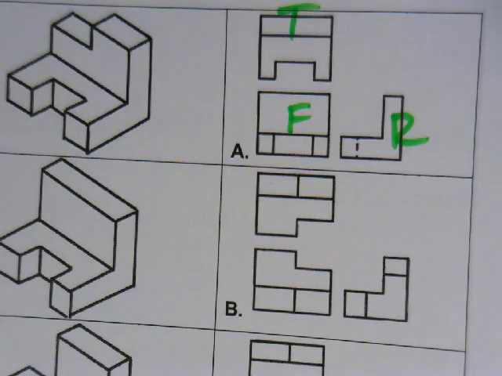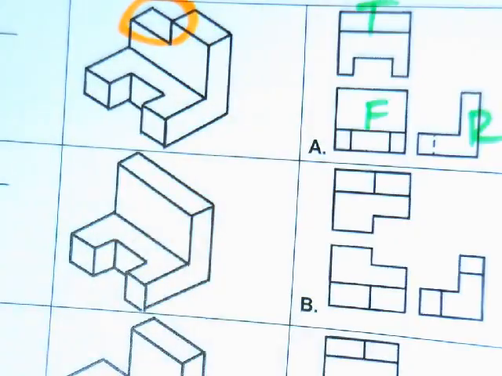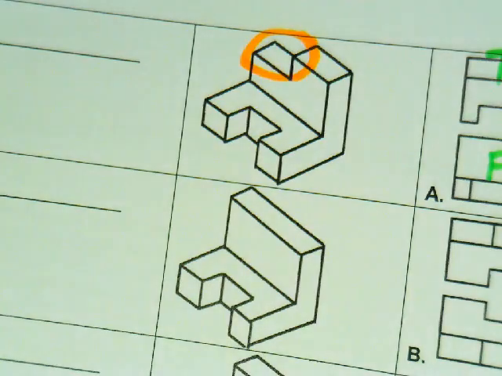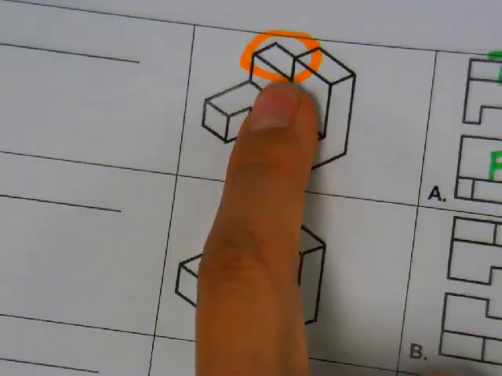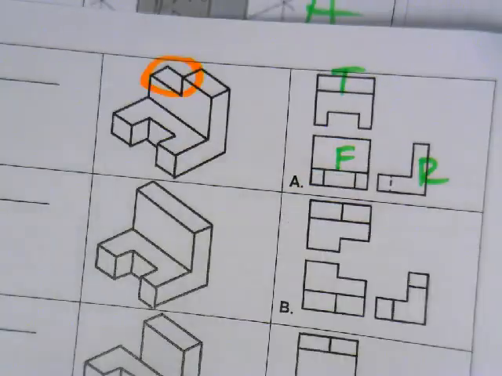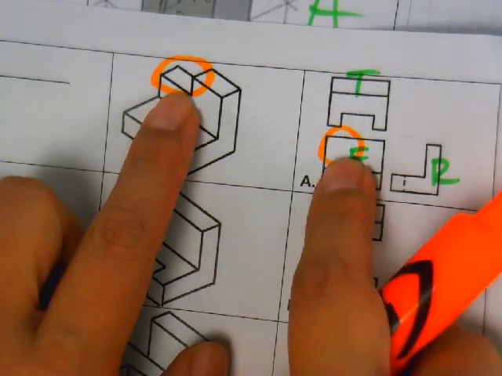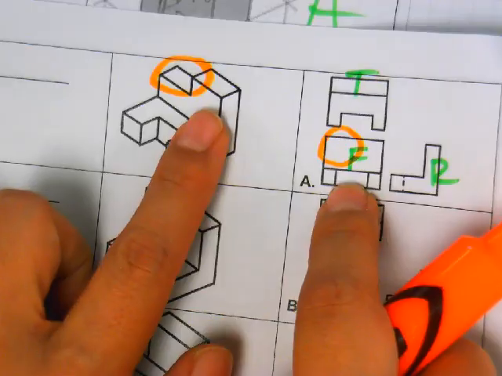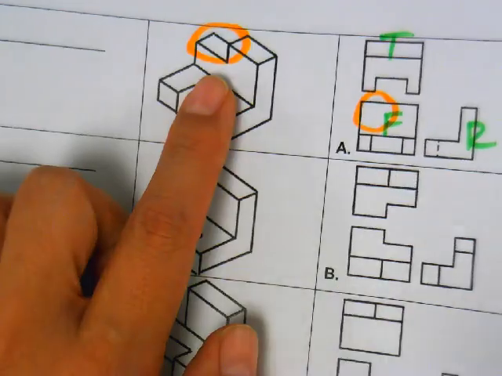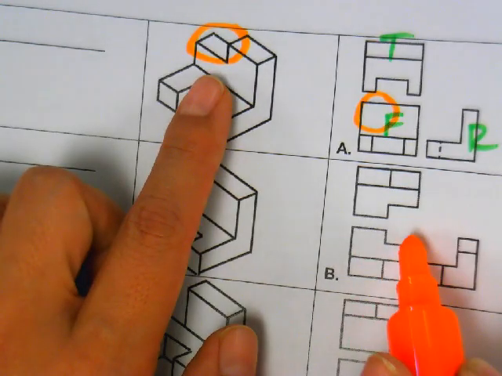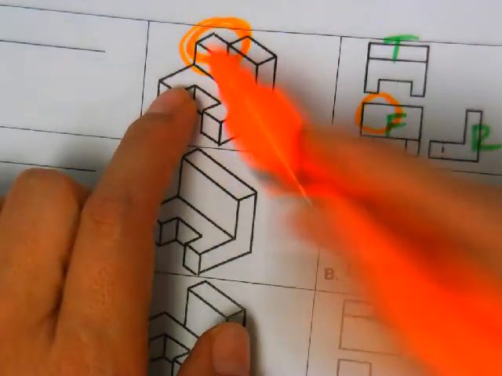Let's look at the first one. Do you guys see on the first one, it has this cutout right here? Yes. So I'm going to look for a front view that has this cutout. Do you see letter A? Does it have the cutout right here? No, it doesn't. So I know that these two do not match. B. Does it have the cutout? It does, but does it have it in the right spot? No, so I know it's not B. I'm looking for this cutout on the front view.